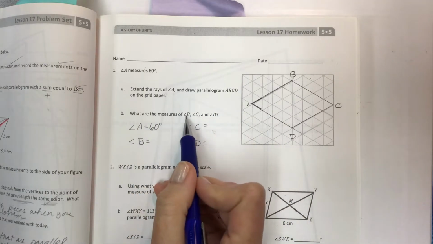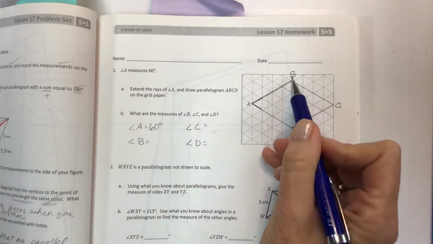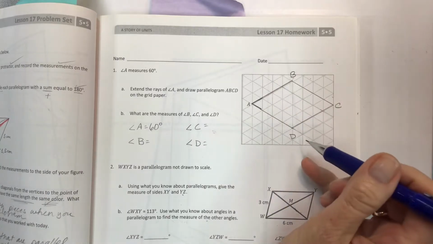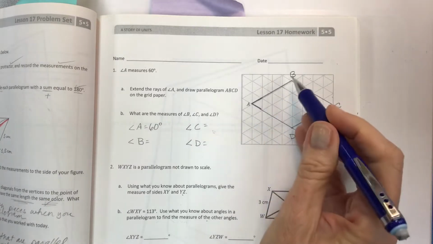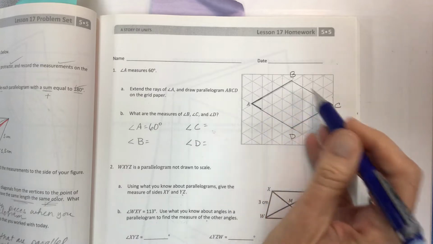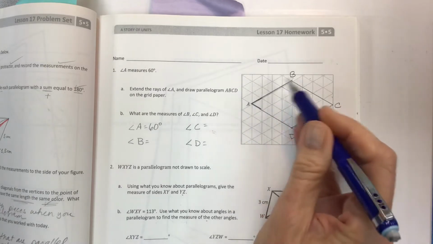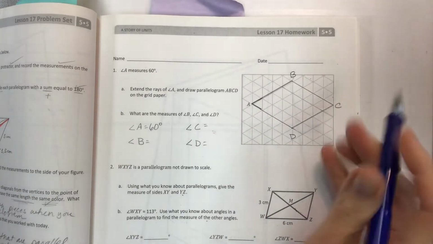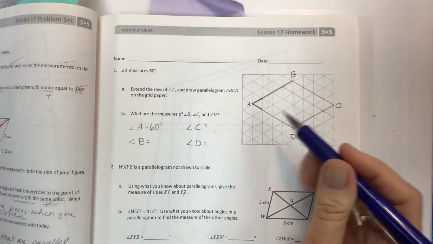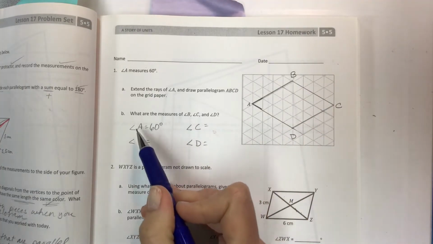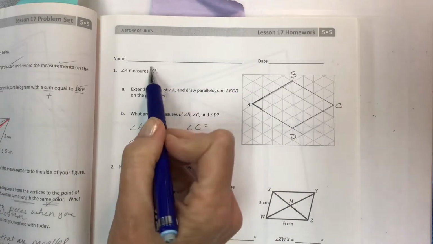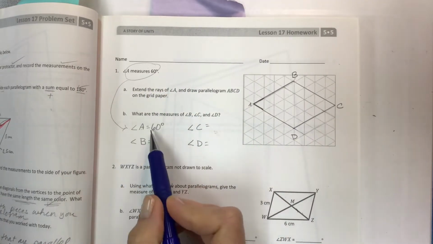So what are the measures of angle B, angle C, angle D? So first of all, you have to put your letters, and they usually go in a circle or kind of on your way around the shape. So A, B, C, D would be the appropriate way to label that. And so I just laid out, they give you angle A, that's right here. Don't forget to read that part.